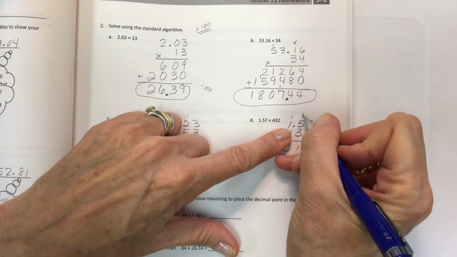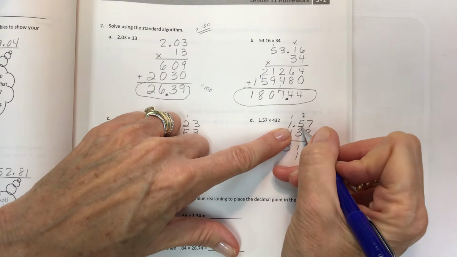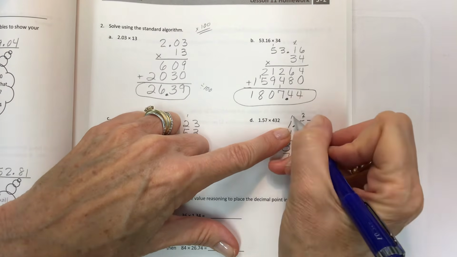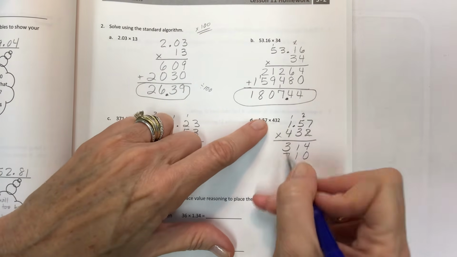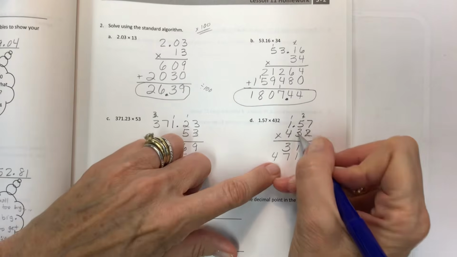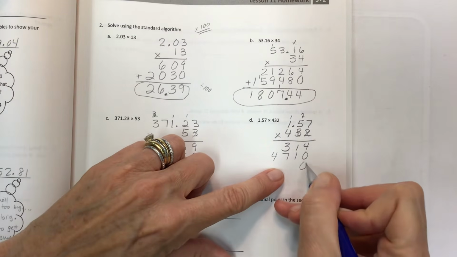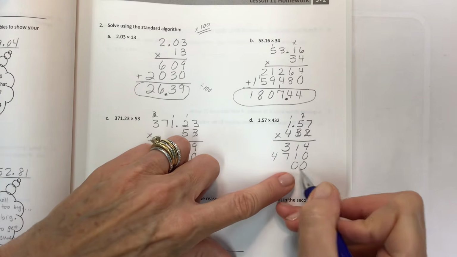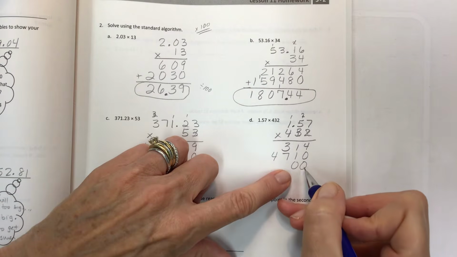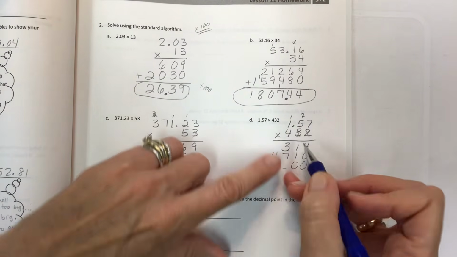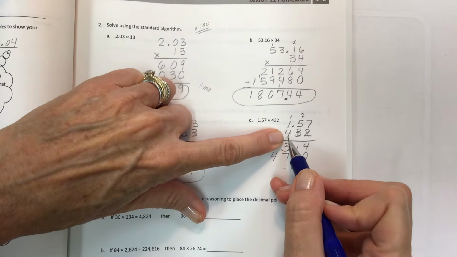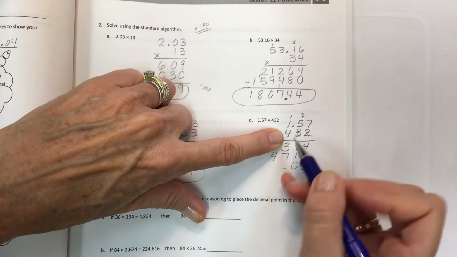3 times 7 is 21. 5 times 3 is 15. 16, 17. Carry the 1. 3 times 1 is 3 plus 1 is 4. Now you get to practice your third partial product. Remember that you have to have 2 zeros in line 3 to get you over to the hundreds place, so you can multiply with the third digit in the hundreds place, the 4.